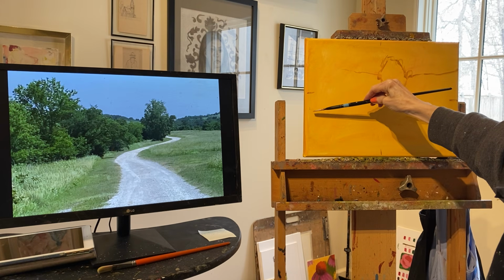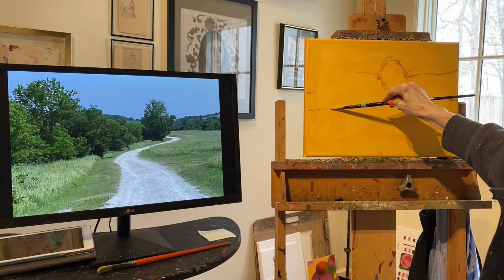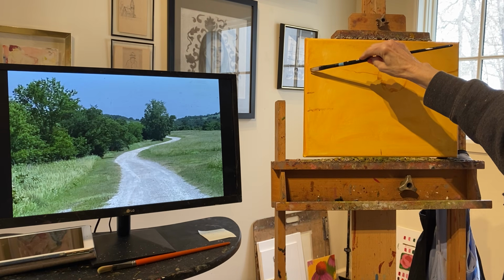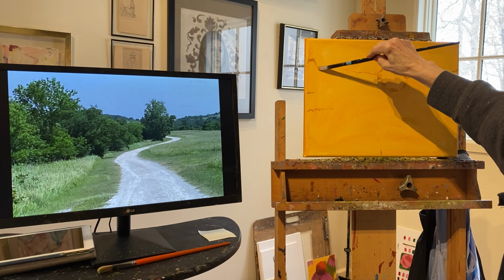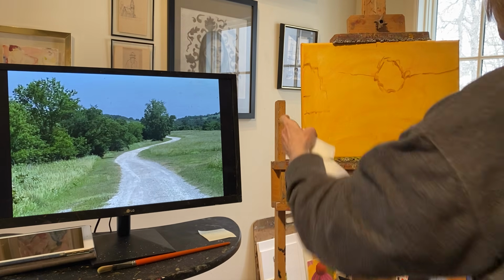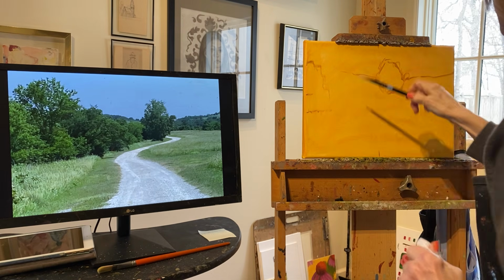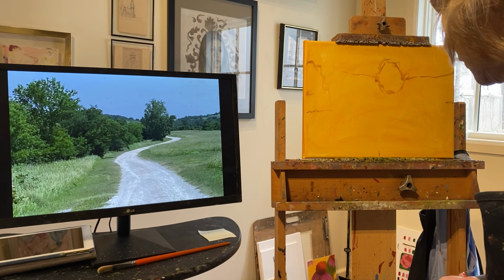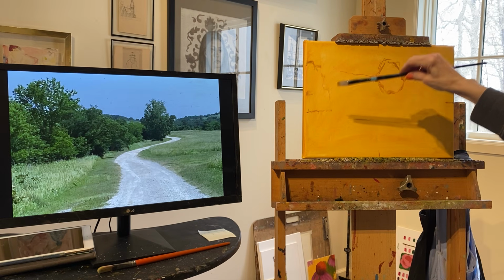And then I'm going to start it right here. There's really actually several trees all along here. But with this vertical perspective, it's just another way to create depth and draw the viewer into the painting.